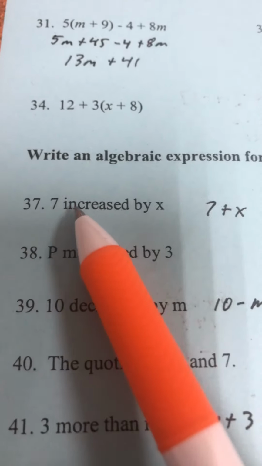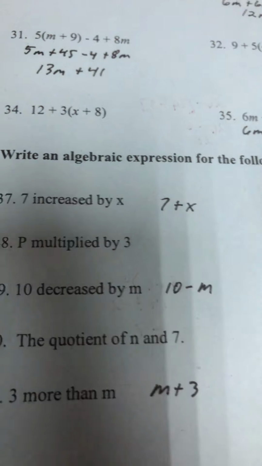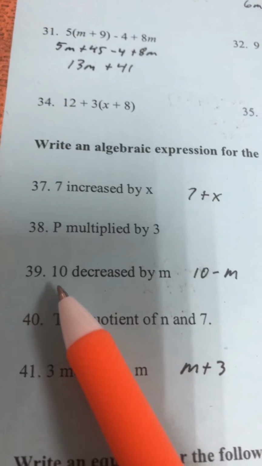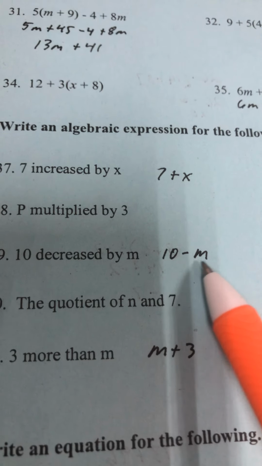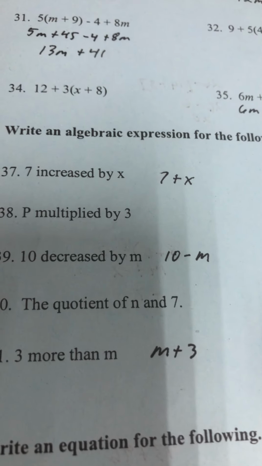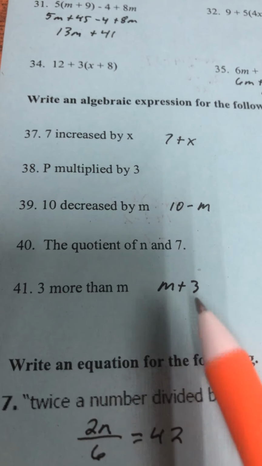Okay, 37. 7 increased by x. So I have 7 and it's increased by x. Added. 39. 10 decreased by m. 10 and it's subtract. You subtract m. And 3 more than m. So I have m and I have 3 more than that.